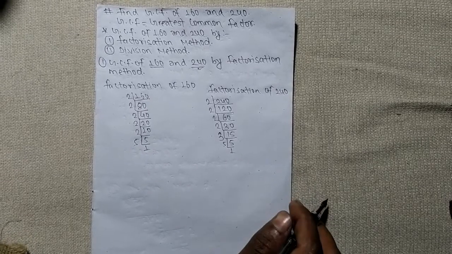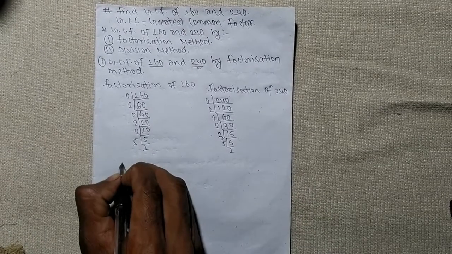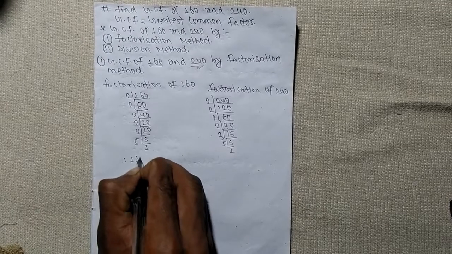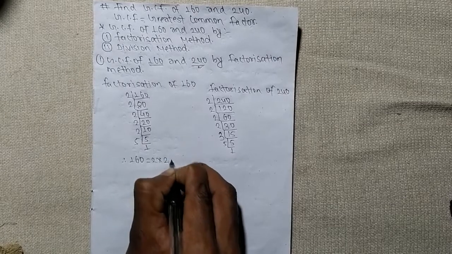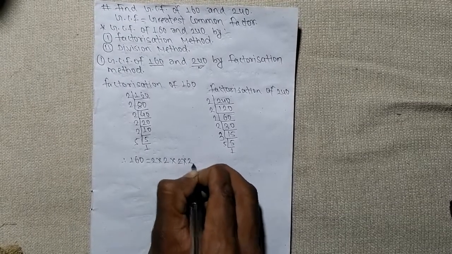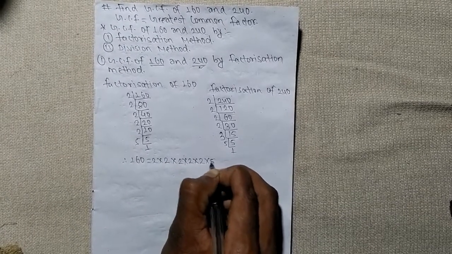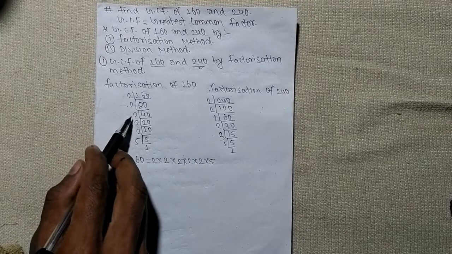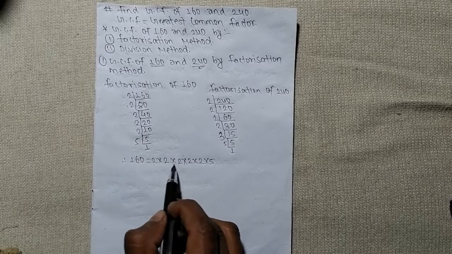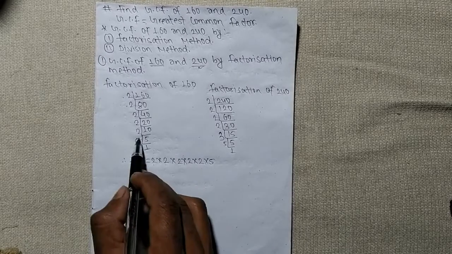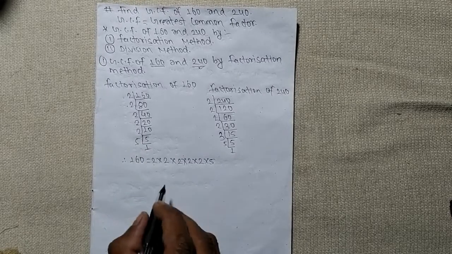Now we have to write the factorized form of both numbers. So we can write 160 is equal to 2 times 2 times 2 times 2 times 2 times 5, that is five 2s and at last a 5.